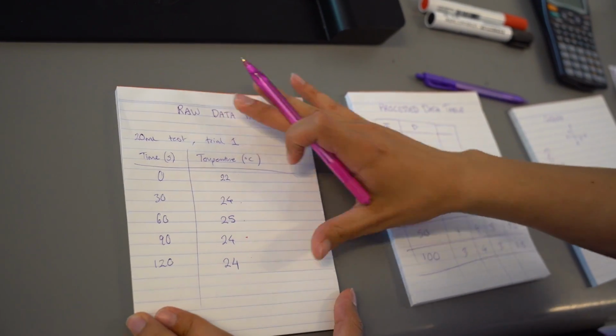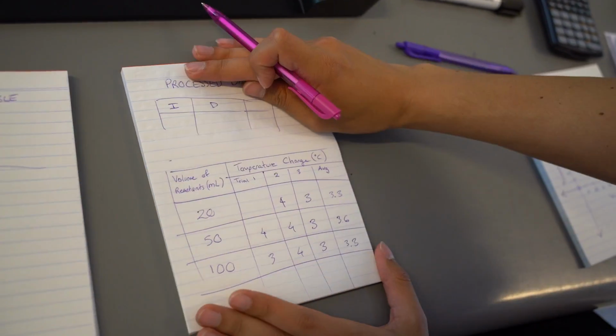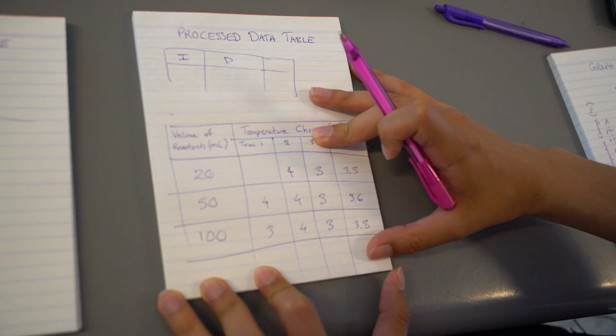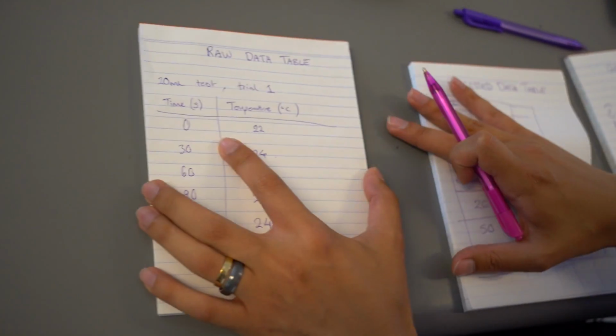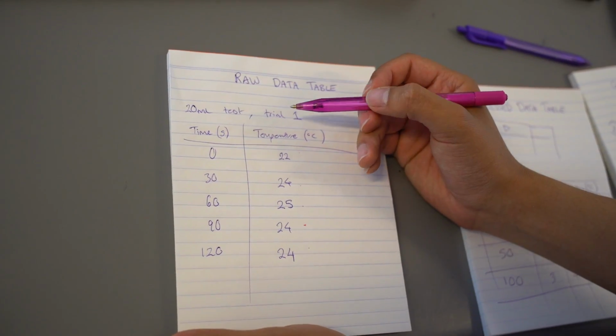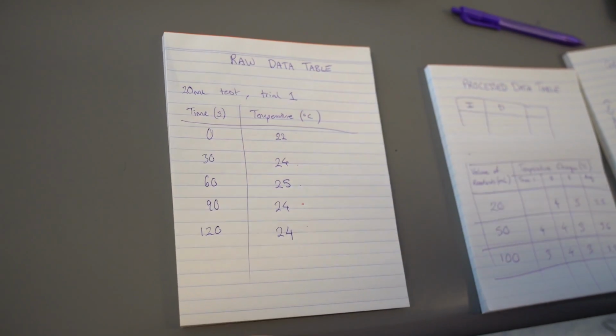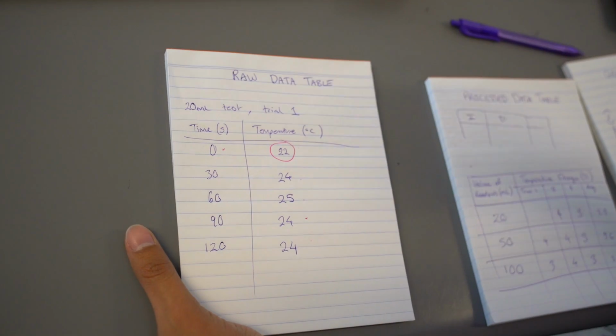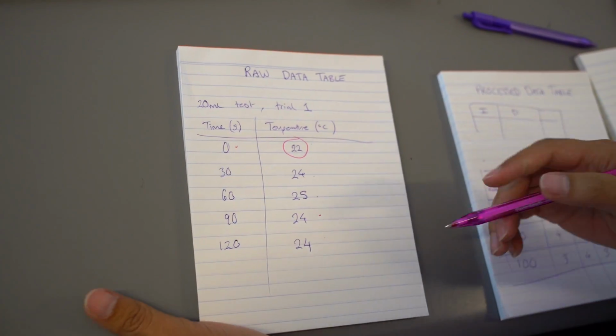That means the actual results you collected on the day. What I'm asking you to do is to go with a process data table, because this gives you a more meaningful thing to use to make your graph. But before I get to that, let's go back to the raw data table. What I'm asking you to do is to tell me the temperature change. So at time 0, it was 22 degrees in this made-up example.